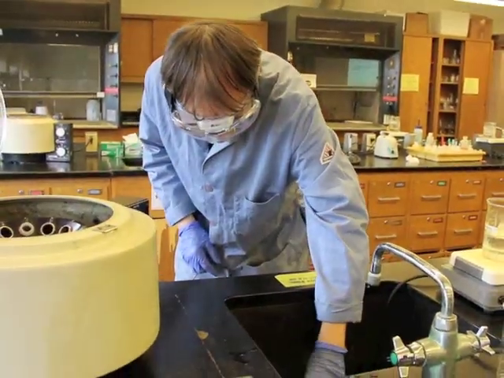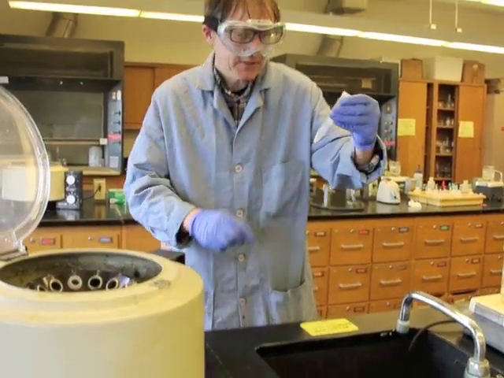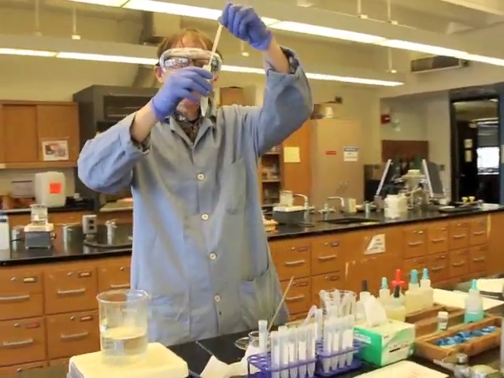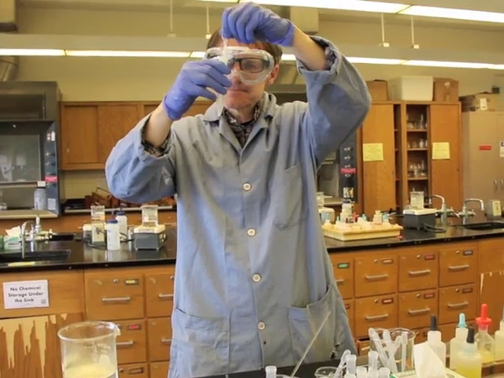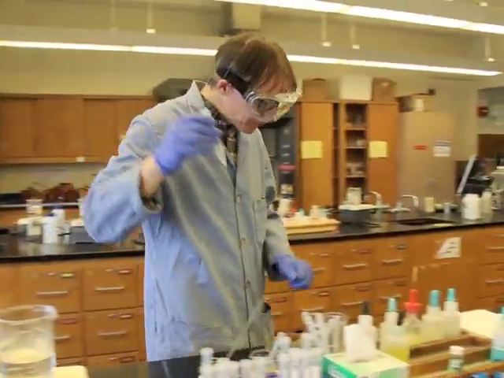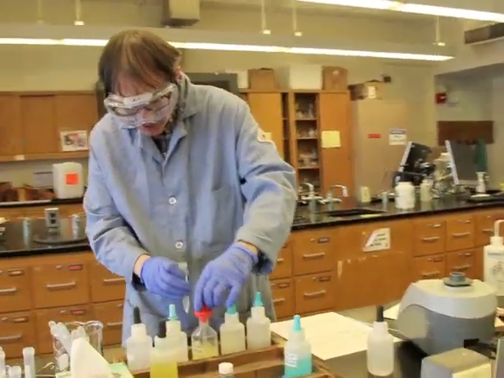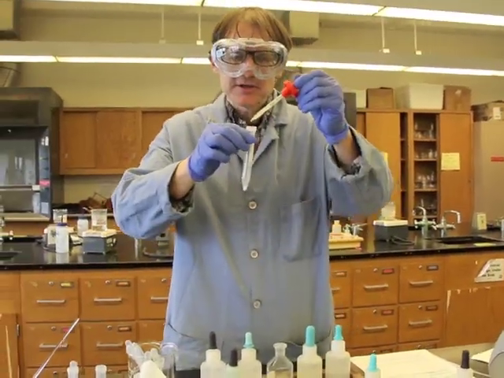So we'll pour this off. There we go. There's a little bit more in there, so I'm going to go ahead and pull that off with a transfer pipette. And we still have solid in here. So now, if you recall with the known, the test is to add the 10 drops of the tin chloride and the 10 drops of sodium hydroxide.